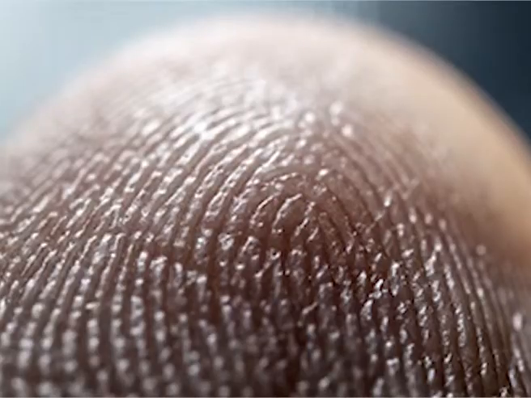The third level details comprise poroscopy and edgeoscopy. Edmond Locard, a French criminologist, developed the process of establishing identity by comparing sweat pores on palmar and plantar surfaces, and this he termed poroscopy.